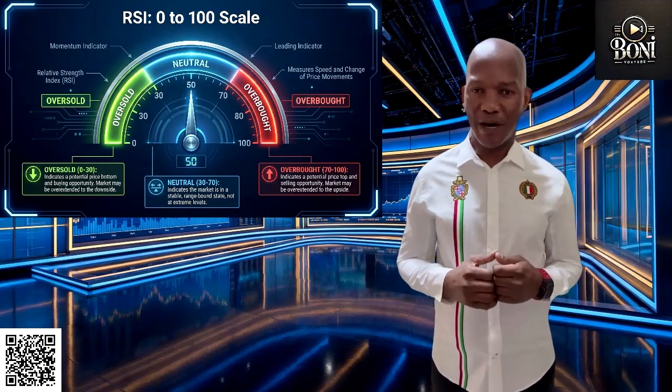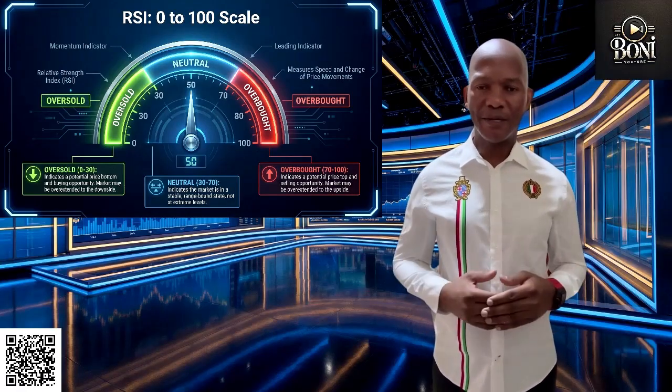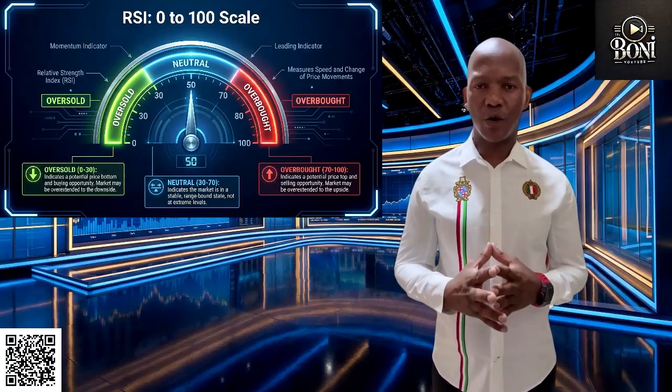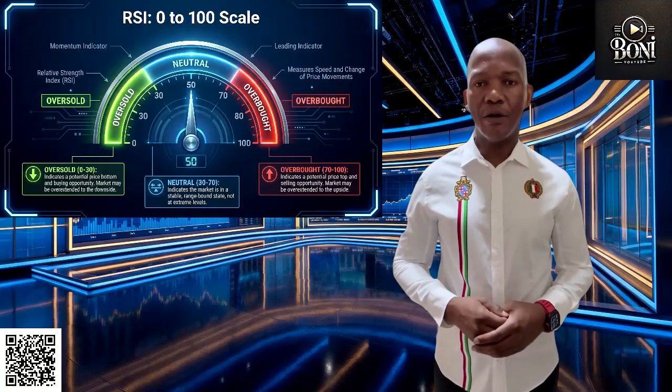It was developed by J. Wells Wilder Jr. and is an oscillator that moves between 0 and 100. The RSI helps us identify overbought and oversold conditions in a market, which can signal potential reversals or pullbacks. But as we'll see, the RSI is much more than just an overbought, oversold indicator.